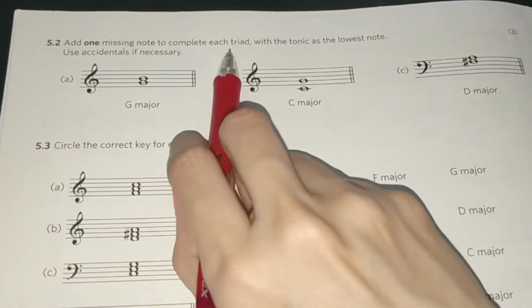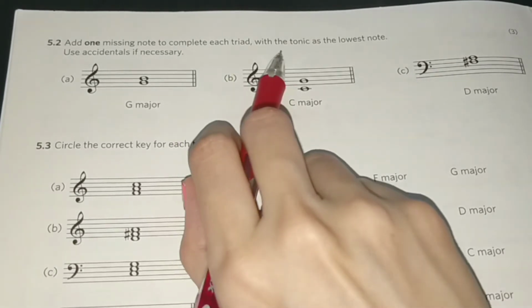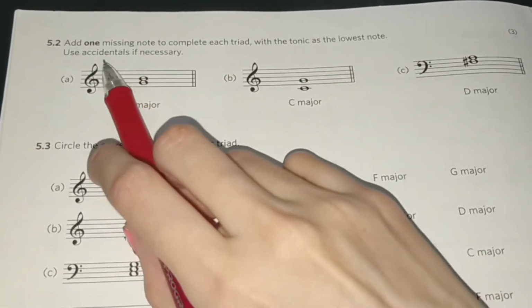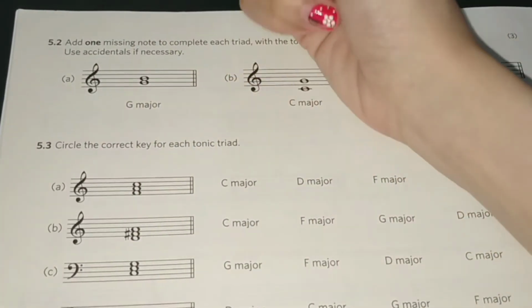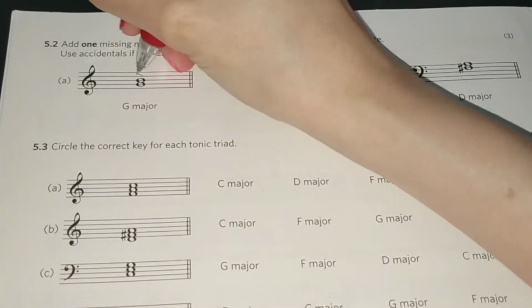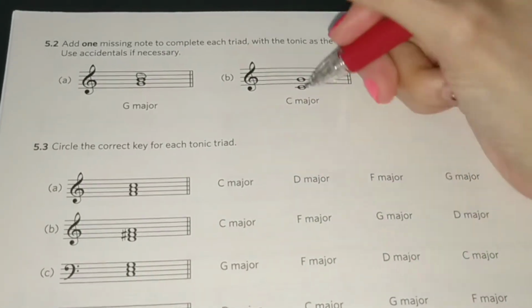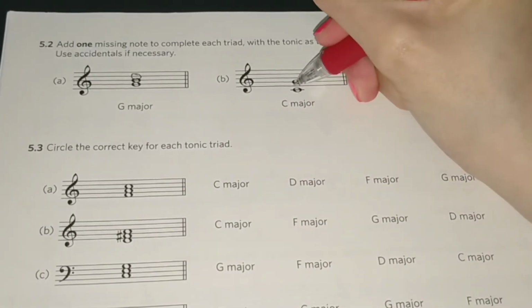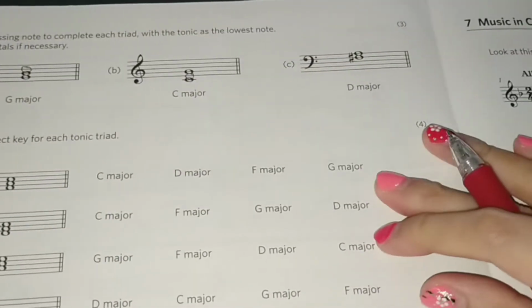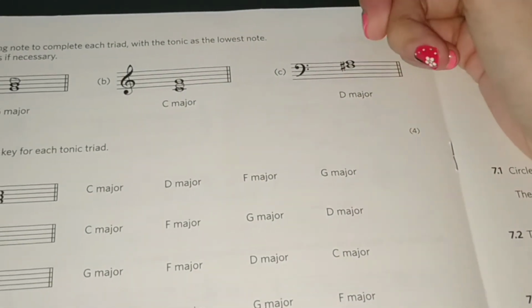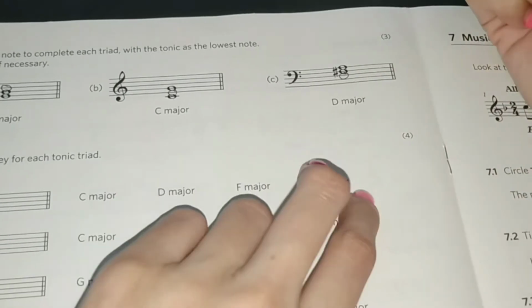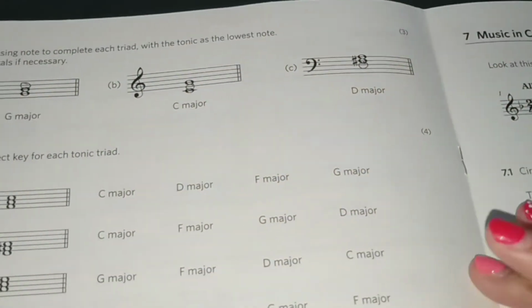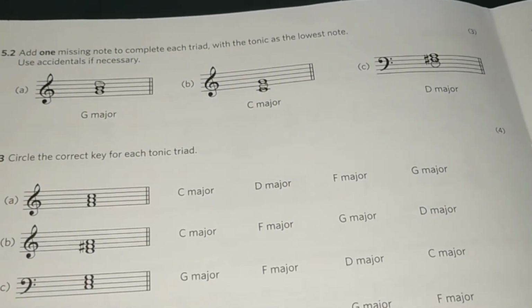Add one missing note to complete each triad with the tonic as the lowest note. And remember to use accidentals if necessary. G major, we have G, B, and D. D is missing, fifth note. C major, C, E, G is missing. And D major, you have D, F sharp, A, right? So D is missing. And we don't need to write any accidental because it's already correct this way.